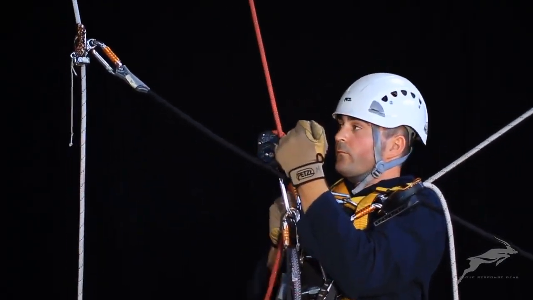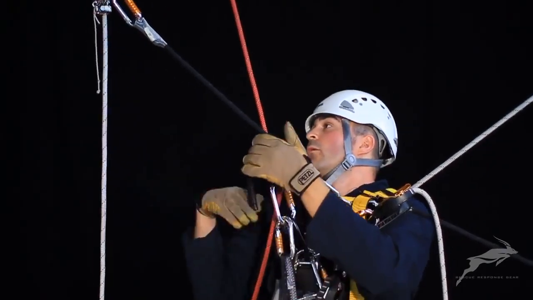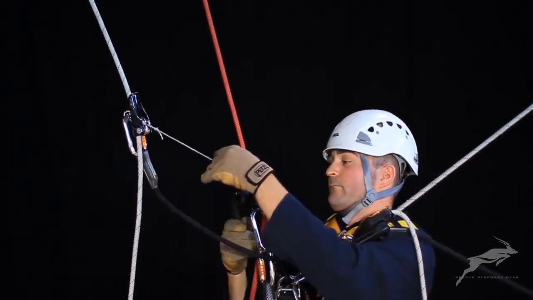The rescuer descends the original working and safety ropes until the weight is transferred to the new ropes.